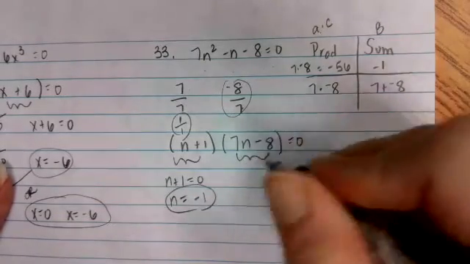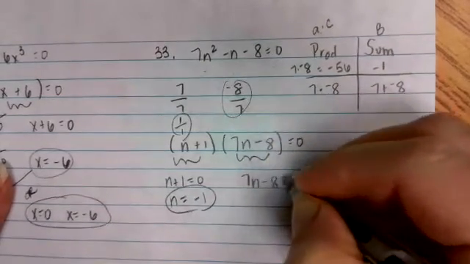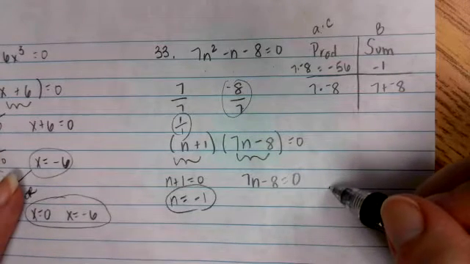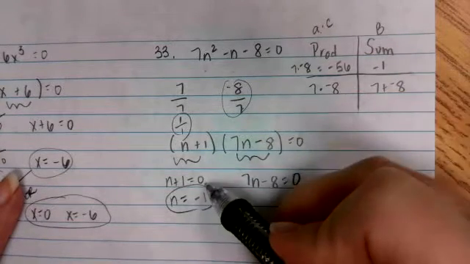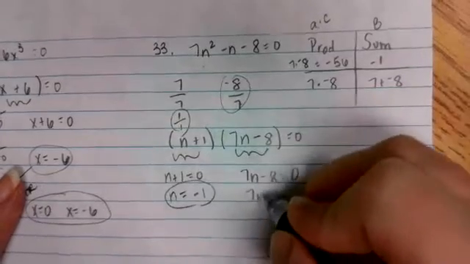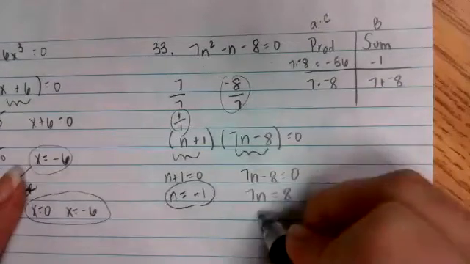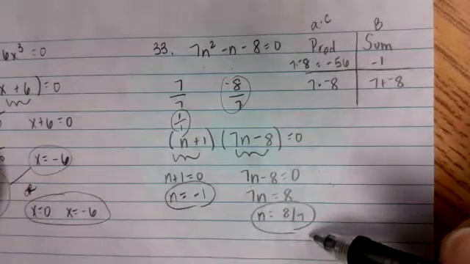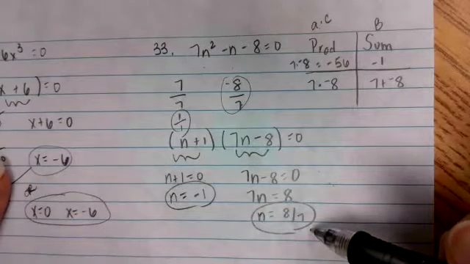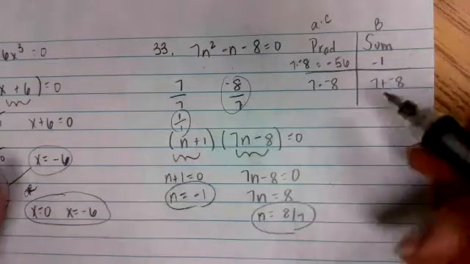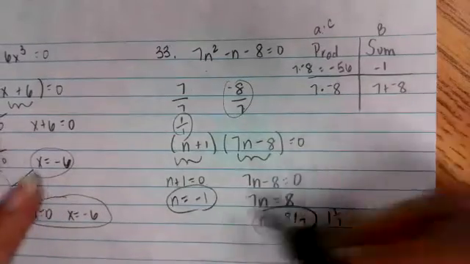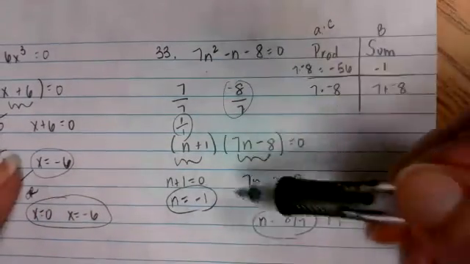Here is my second factor, 7n minus 8. I'm going to set it equal to 0. This is a 2-stepper. To get my n value isolated, I'm going to add 8 to both sides, and then I'm going to divide by 7, so 8 over 7. I am perfectly fine with the reduced fraction. Improper, you can make this 1 and 1/7. It's not the prettiest decimal, but those are my 2. I was looking for 2. Those are my 2 answers.